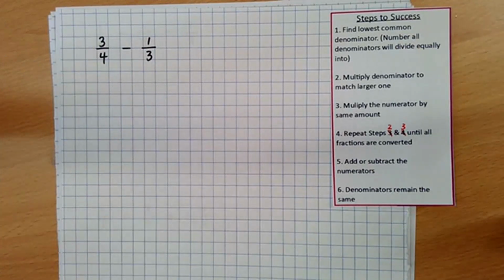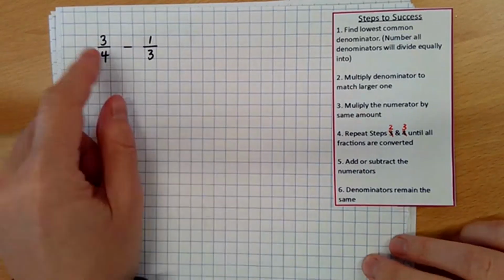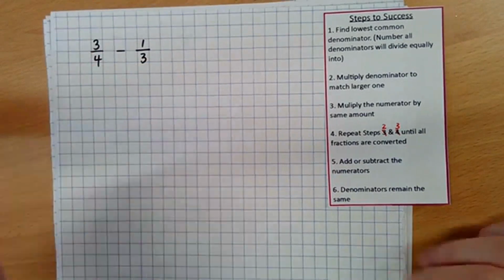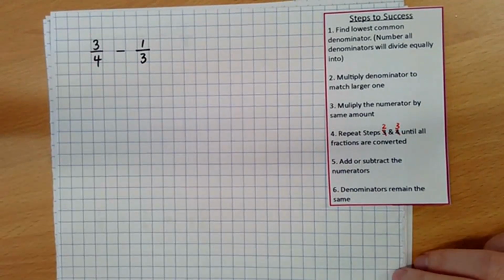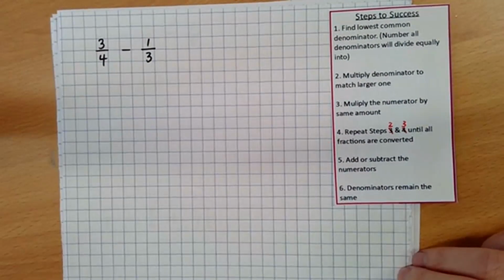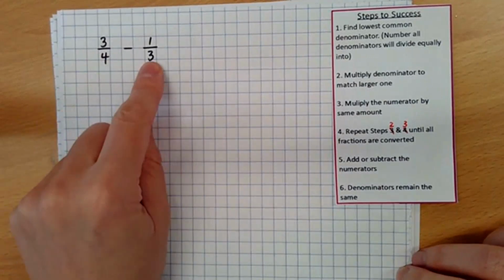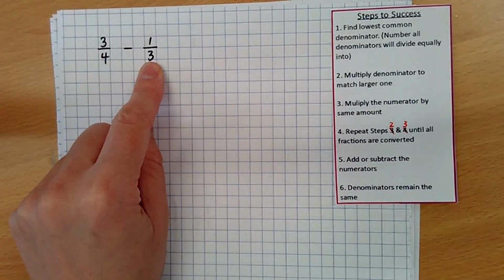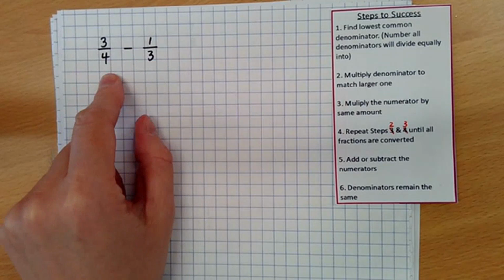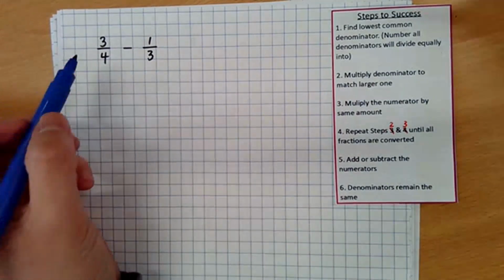We now need to find the lowest common denominator. So what number will both 4 and 3 divide into? Sometimes we can go to our times tables, the 4 times tables or the 3 times tables, and find numbers that are in both. That's quite an easy way of calculating it. So let's take a look.